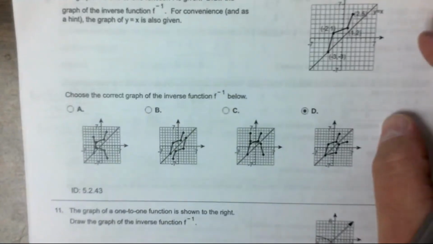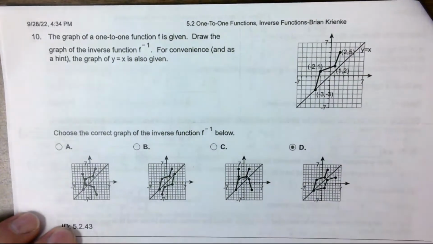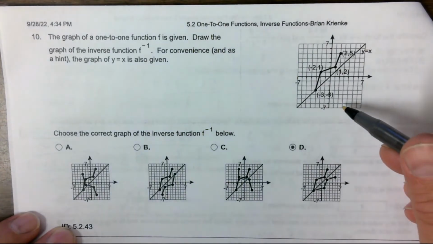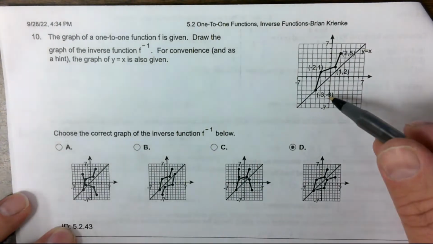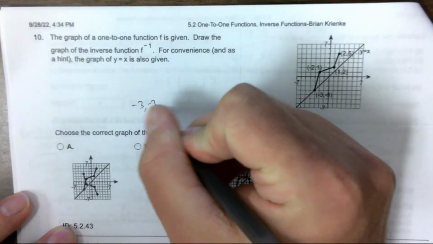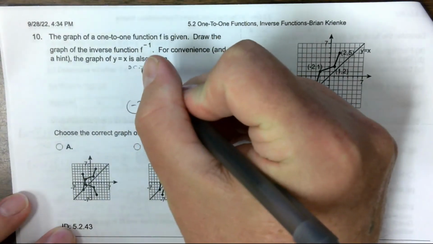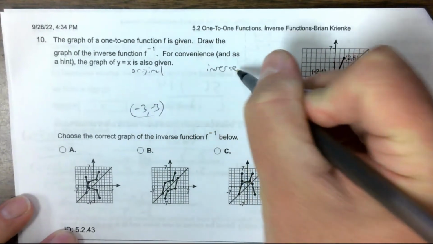Okay, on this one, what we're doing is we're going to have a graph, and you switch your x and y. So if this is negative 3, in your original, then your inverse would actually be the same thing.